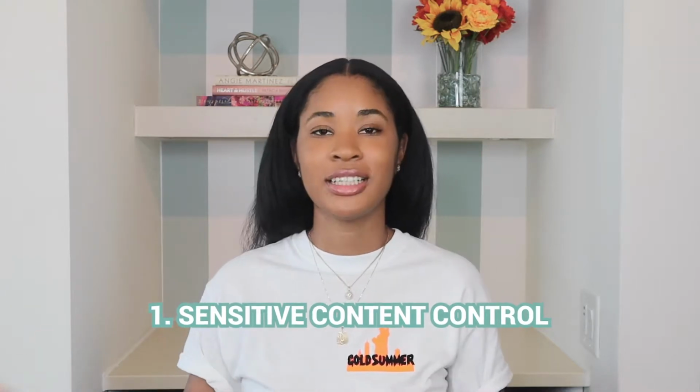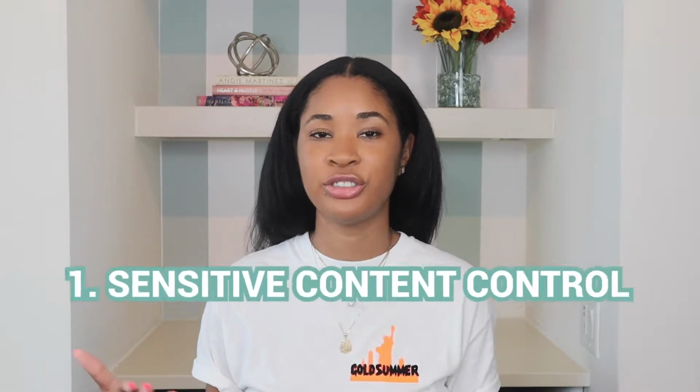So the first update is the sensitive content control. The sensitive content control feature allows you to pretty much tweak what you see on your Explore page by deciding how much sensitive content you want shown on your page. And I've talked about this in a prior video about how you can really tell Instagram what you want shown on your Explore page, but this is a little bit different. And when I say sensitive content, that refers to maybe content that has violence in it, or something that's drug related, or things of that nature. Something that may negatively affect you or trigger you in any way.